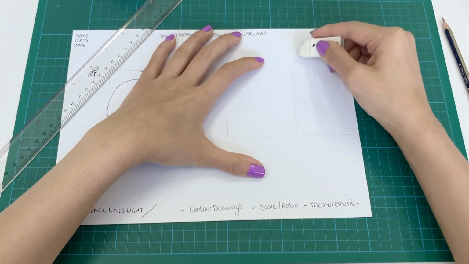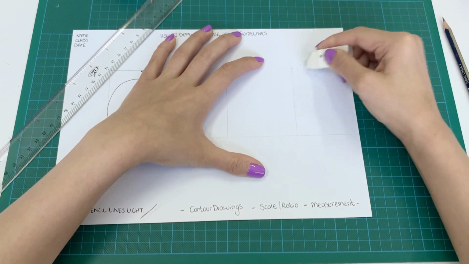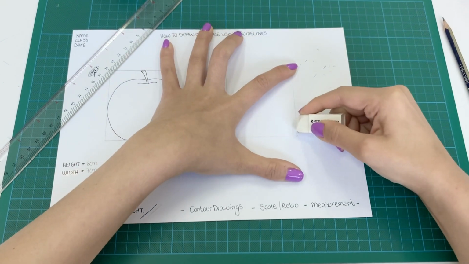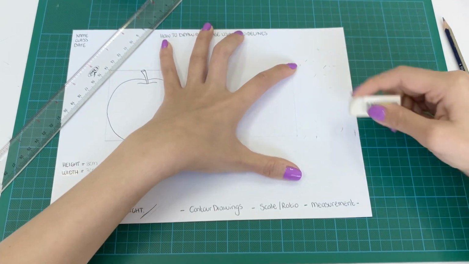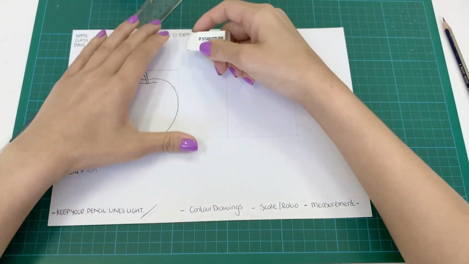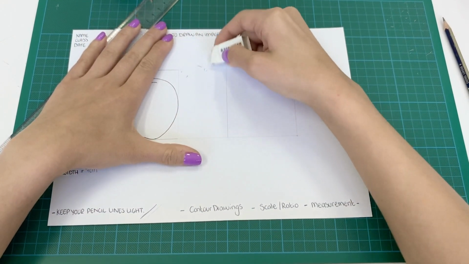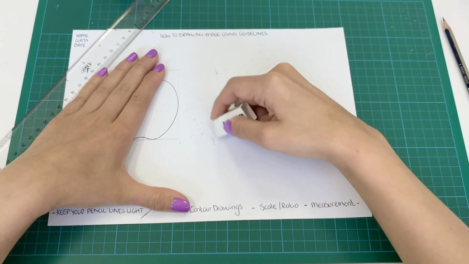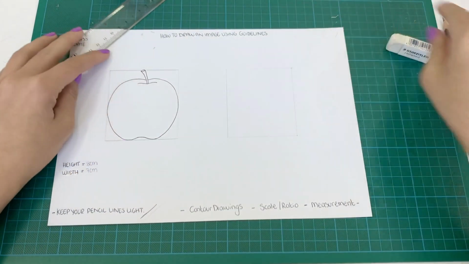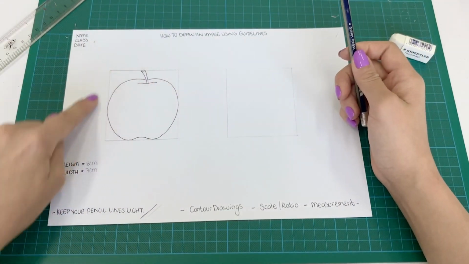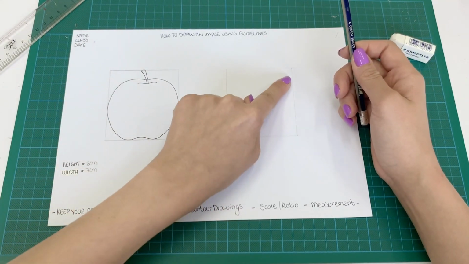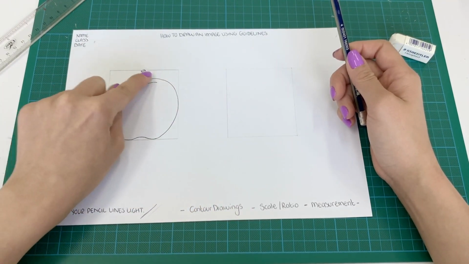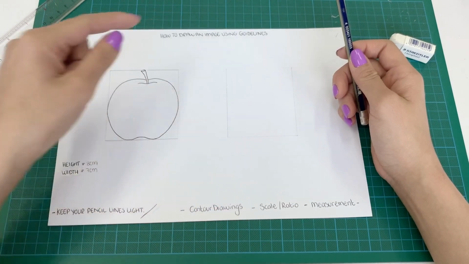You can erase the extra lines that you have around the constructive lines that we've made, or our guidelines, so that we have a nice clean space to work with. Now we have the exact same area to work with. The next step is to move this apple from this box to this box.